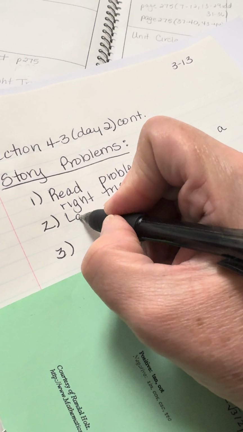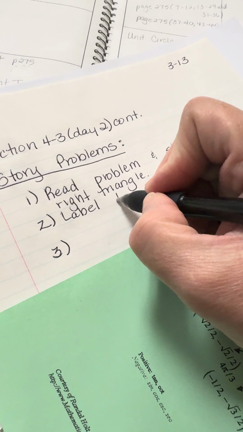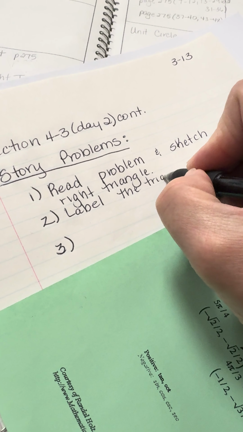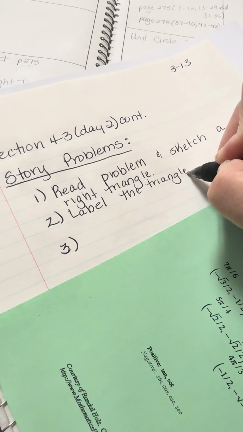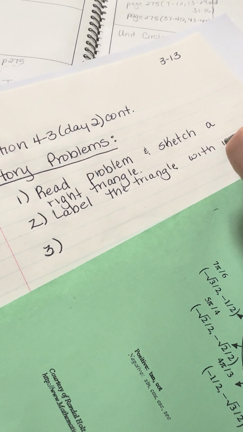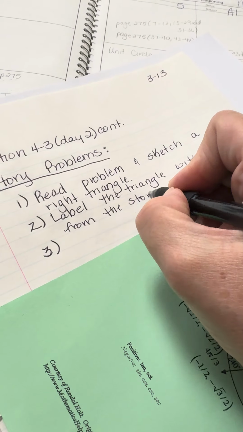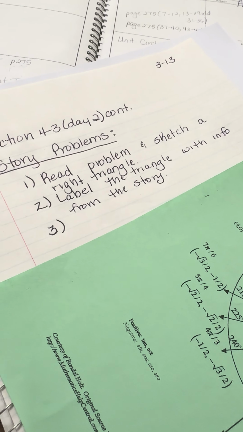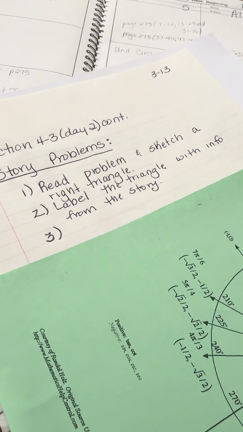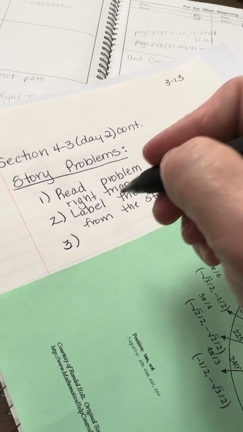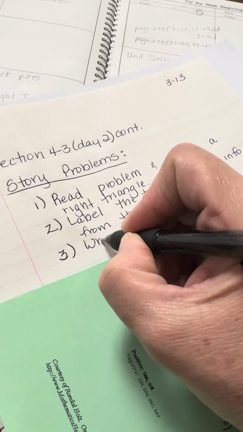Then label the triangle with info from the story. And then finally, you're going to write and solve a trig function.